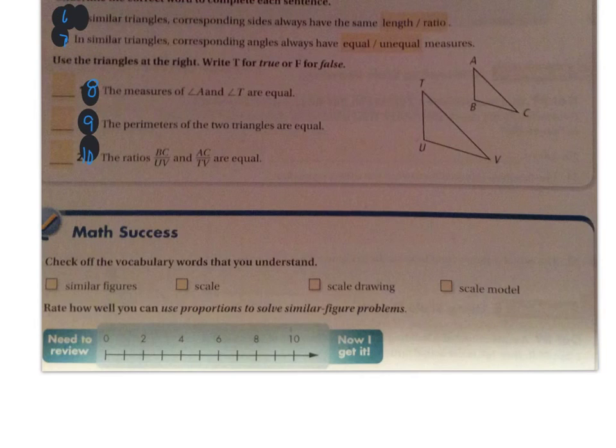Bottom section, make sure you understand what a similar figure is, what a scale is, what a scale drawing is, and what a scale model is. And then go ahead and rate yourself as to how well you understand this material.